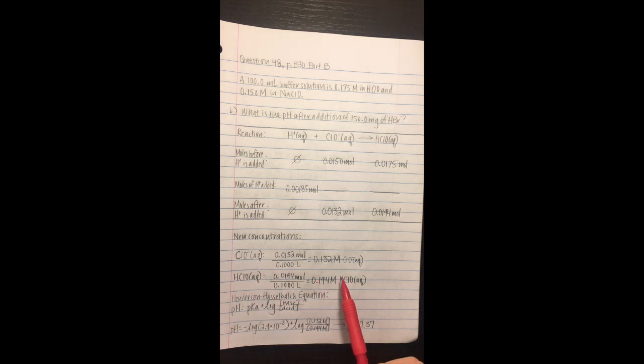Using these new concentrations, we can plug them into the Henderson-Hasselbalch equation, which is pH equals pKa plus log of the concentration of the base divided by the concentration of the acid. So our full equation will be pH equals negative log 2.9 times 10 to the negative 8th plus log of 0.132 molar divided by 0.194 molar, and our new pH is 7.37.